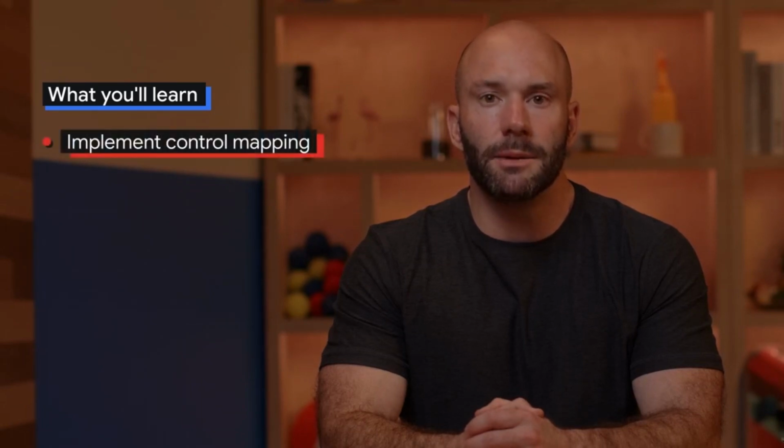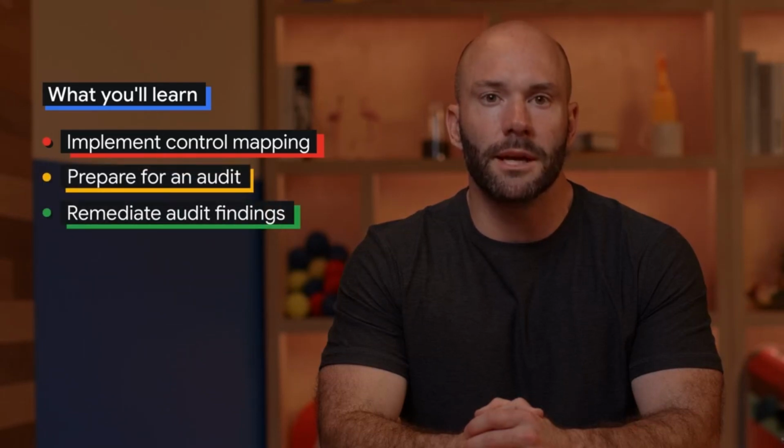You'll begin this section with a comprehensive overview of the compliance lifecycle and control mapping, where you'll learn what control mapping is and how to implement it to meet compliance obligations. Next up is cloud assessments and auditing. You'll get to check out the benefits and challenges of an audit. You'll also learn how to prepare for an audit and how to remediate audit findings for security and compliance.